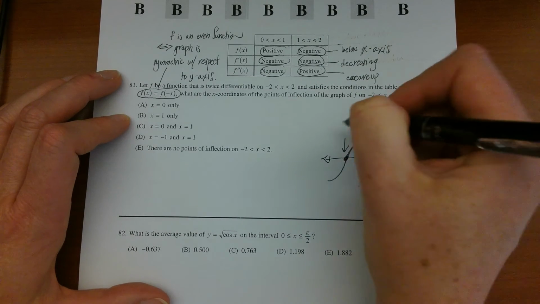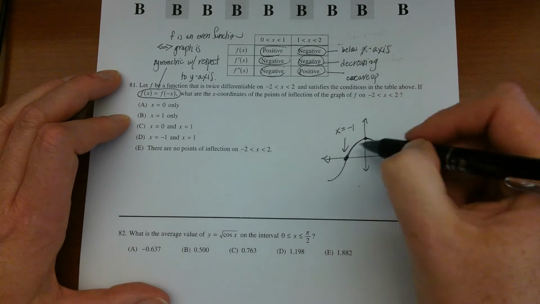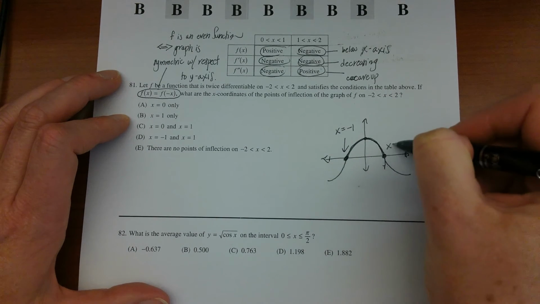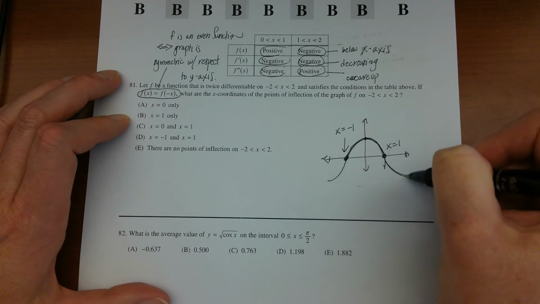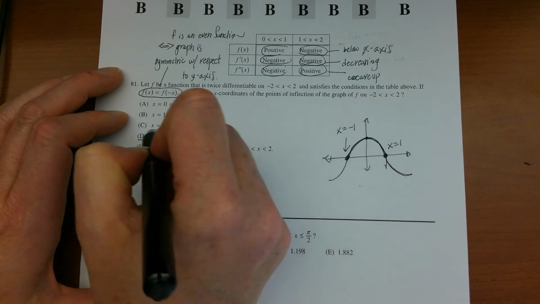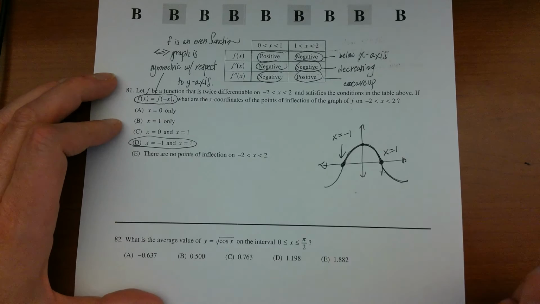So you'd have a point of inflection at x equals -1. And then it stays concave down. And then at x equals 1, it changes from concave down to concave up. So you would have 2 points of inflection, and they'd be at -1 and +1.